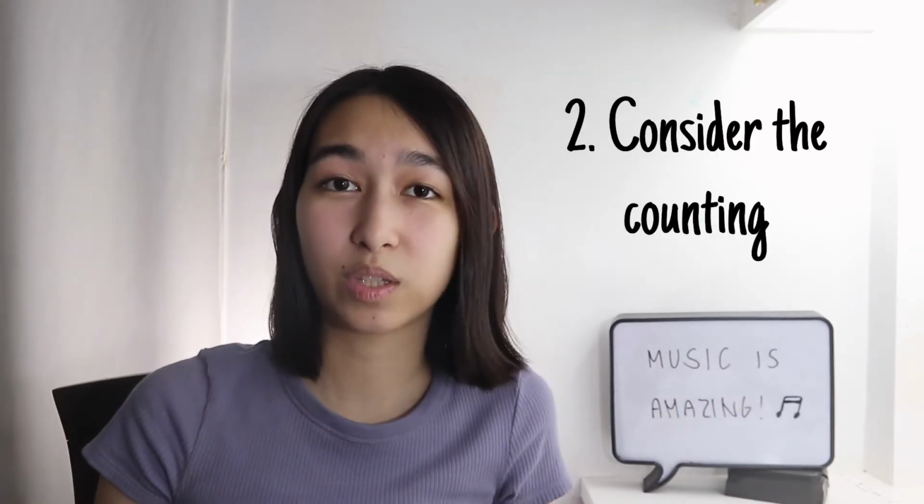Tips! First, do it by section. You can do the verse melody first, then the chorus melody, then the pre-chorus. It doesn't matter which order, just do it section by section. Second, take into consideration the counting, the 1, 2, 3, 4 of the metronome. Don't start too early or too late.